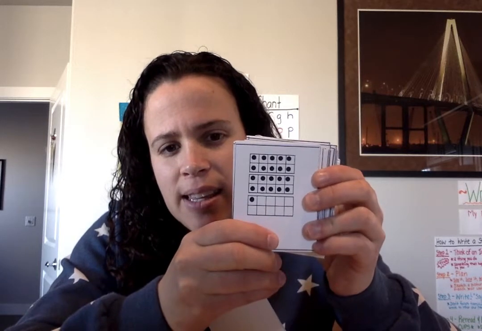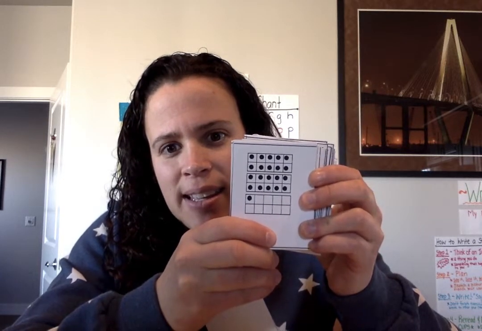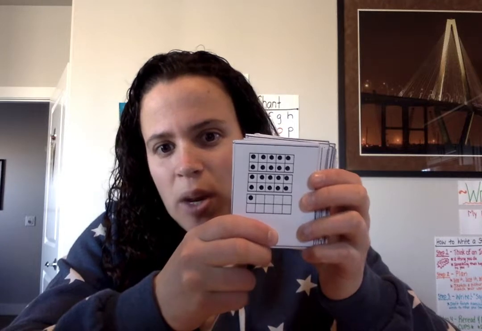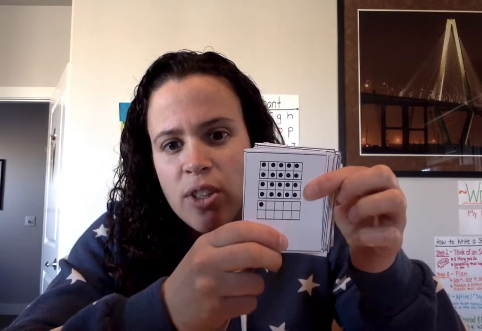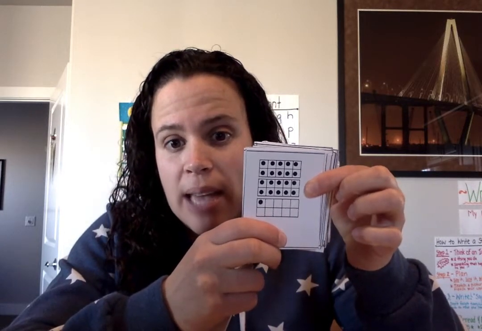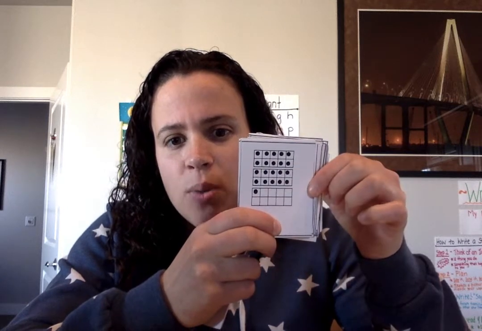What about this? Ready? Did you get 21? I saw 2 full 10 frames, 10, 20, so I counted by 10s, and then count on 21.